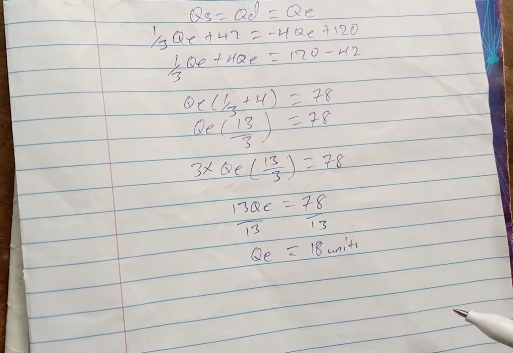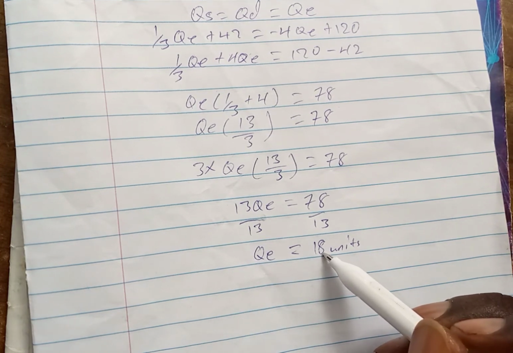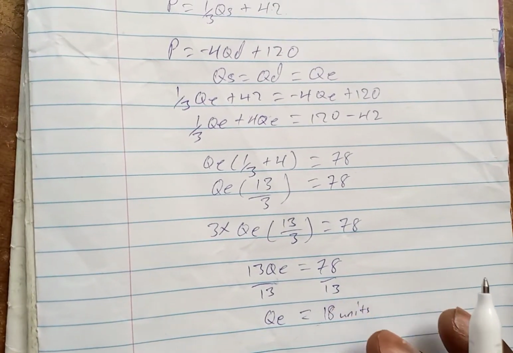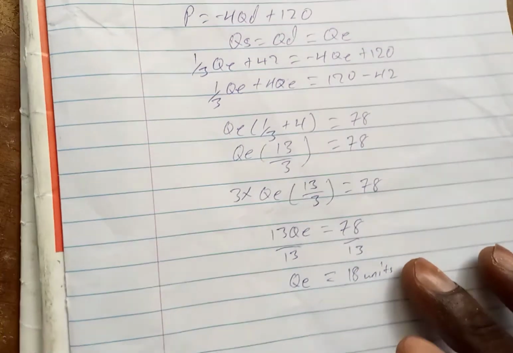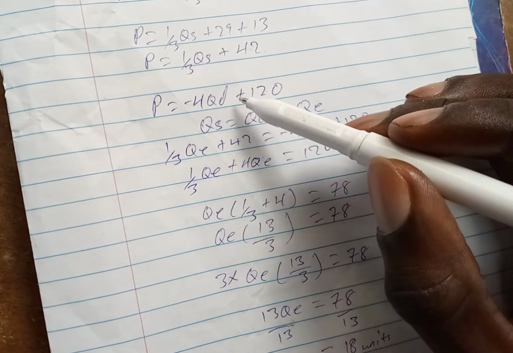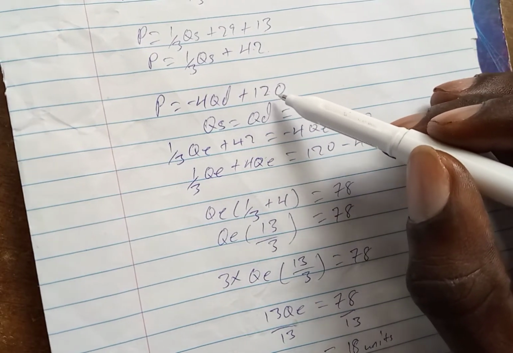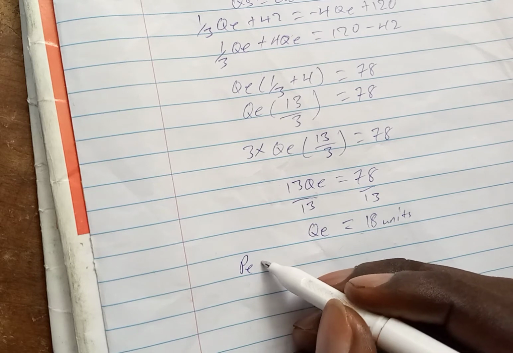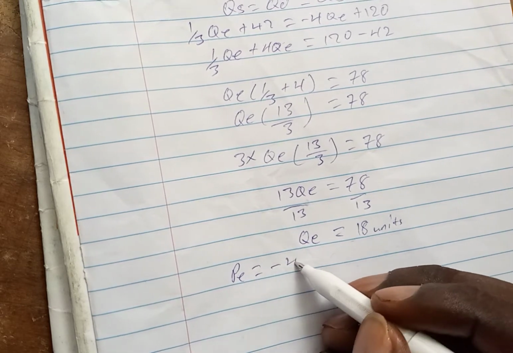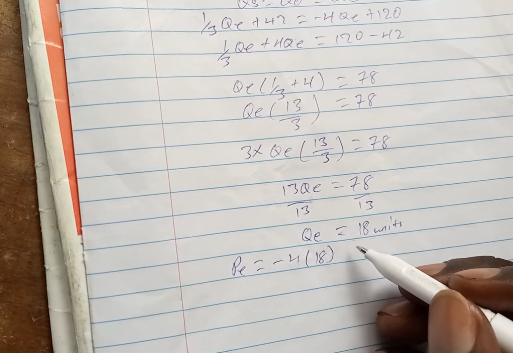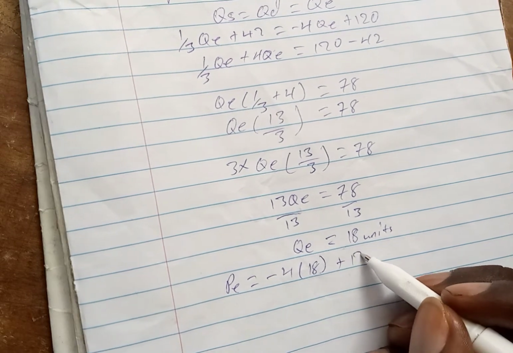And let's see what happens to the equilibrium price. With this, you can just substitute this in any of the two equations above. So let's substitute this QE into the demand function, which is negative QD plus 120. So now we have P, the equilibrium price, equals negative the equilibrium quantity that we have, 18, plus 120.